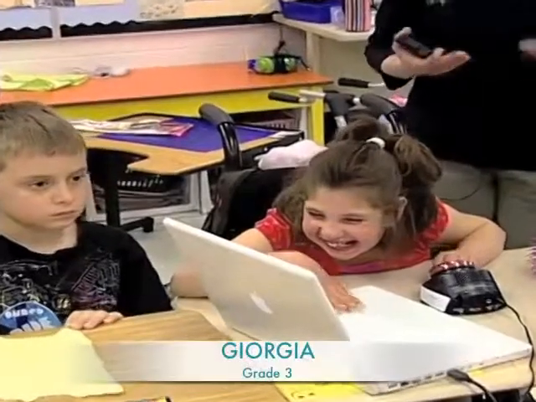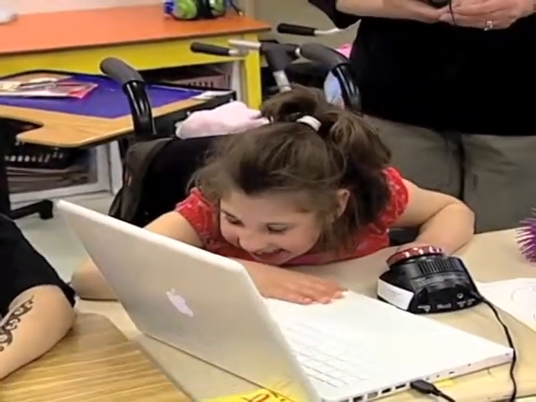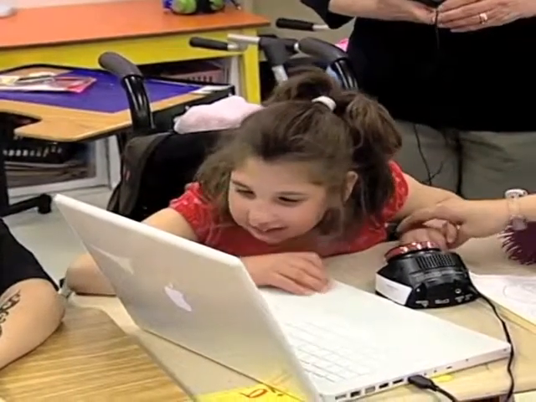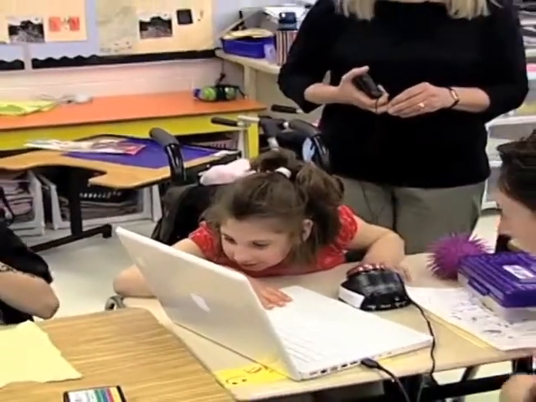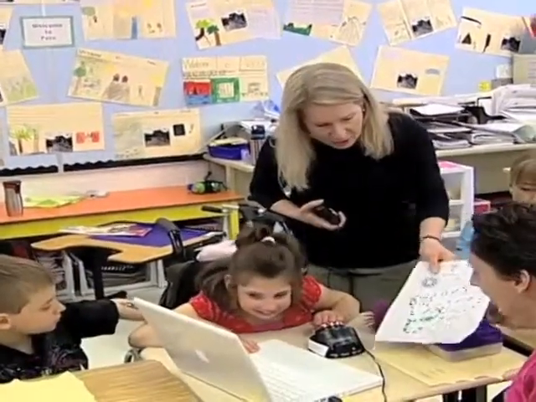Georgia is accessing a program that is under the sea. So she's looking at fish and underwater creatures. She loves the internet. She has her favorite sites. Starfall is a big one. Loves that site. She also had a little activity very similar to ours. She stamps it and adds color to it.